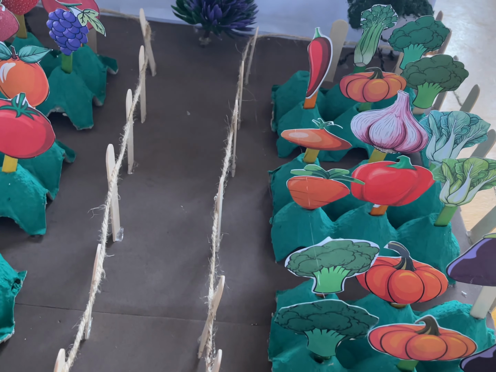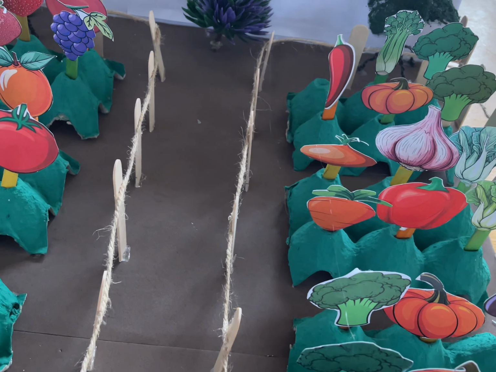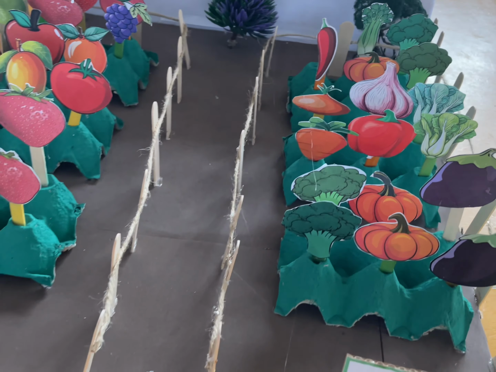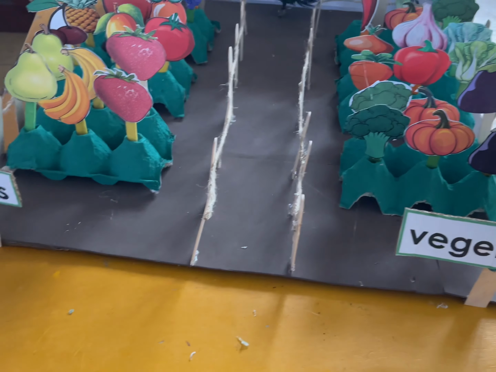broccoli, pepper, onion, carrot. Those are some vegetables that we have over here.